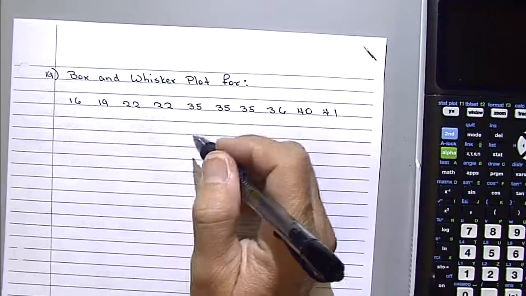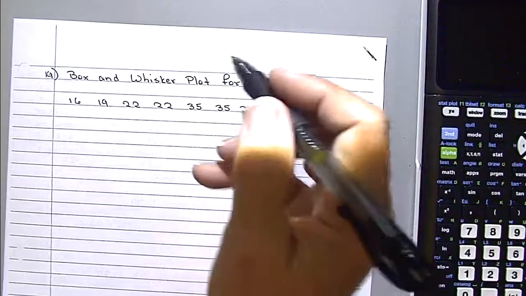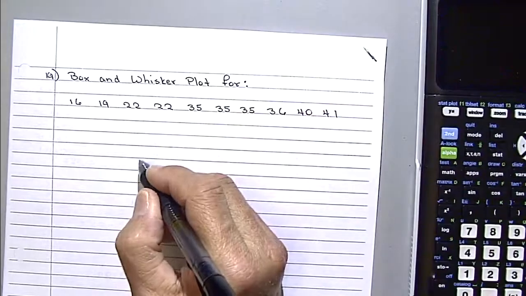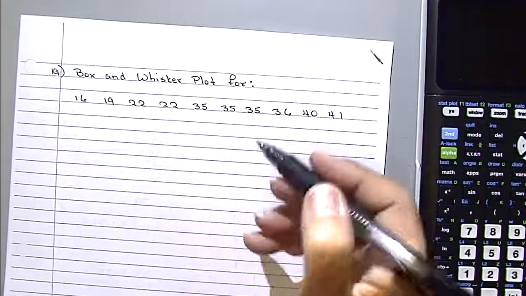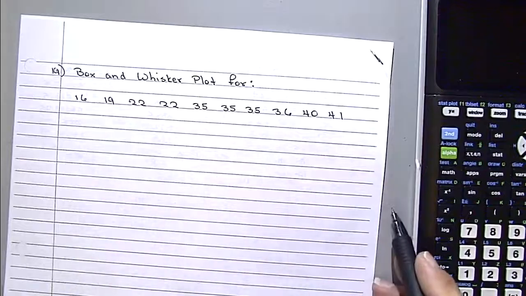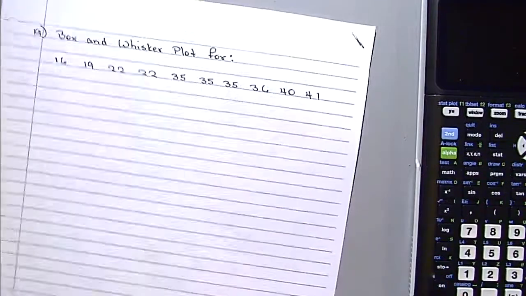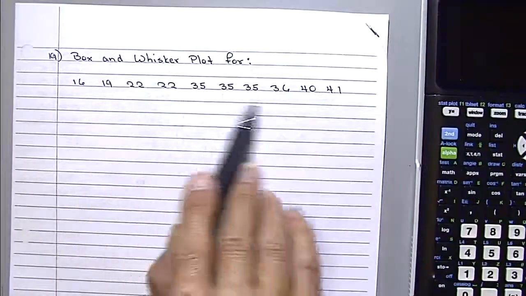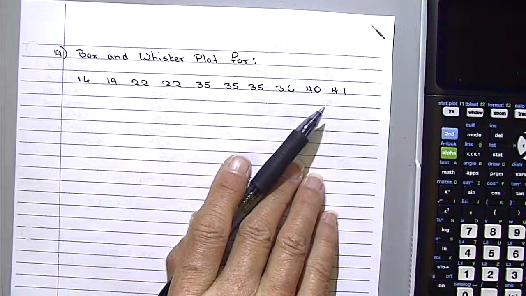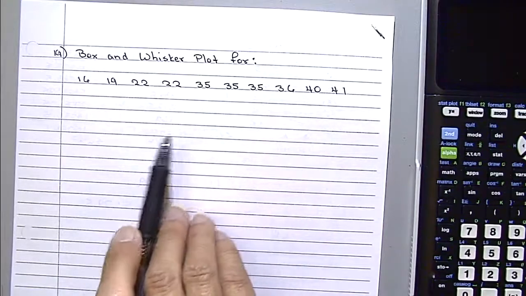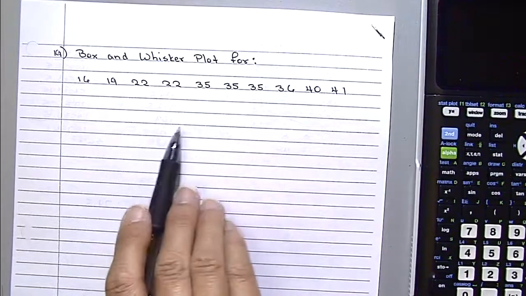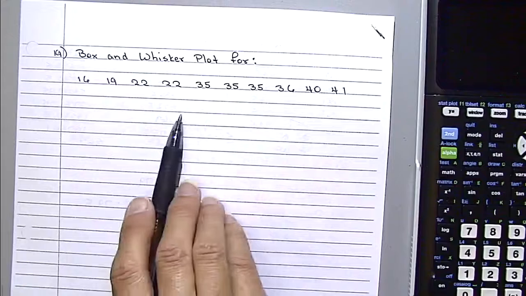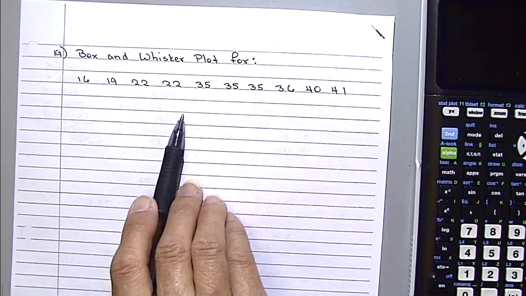Do you know a box and whisker plot has a box with lines in it, and it has a number line underneath it. It has the data. I've already arranged this data in ascending order, so I saved you that. And it has quartiles on it, doesn't it? So what's the first step in creating a box and whisker plot?